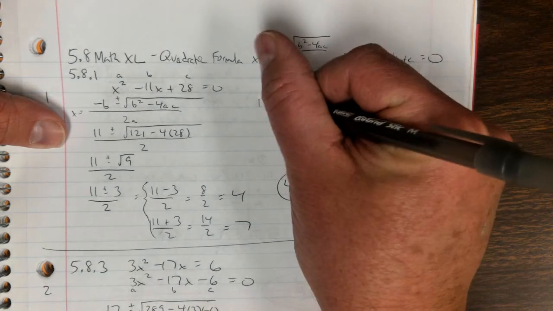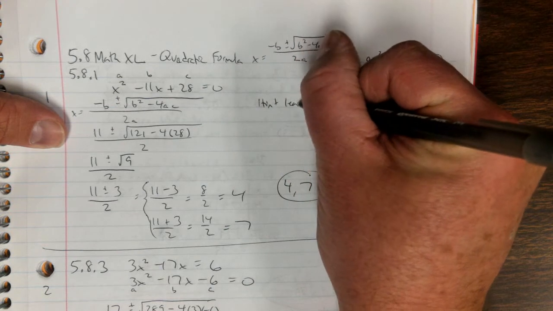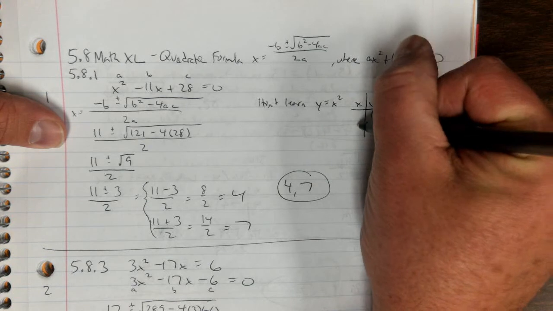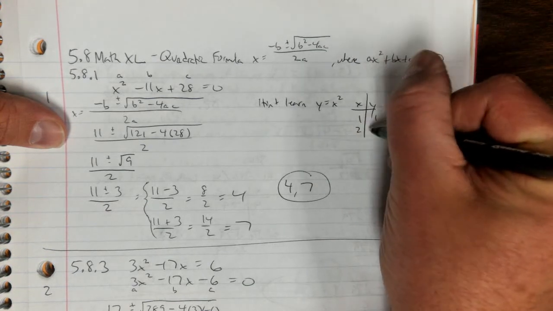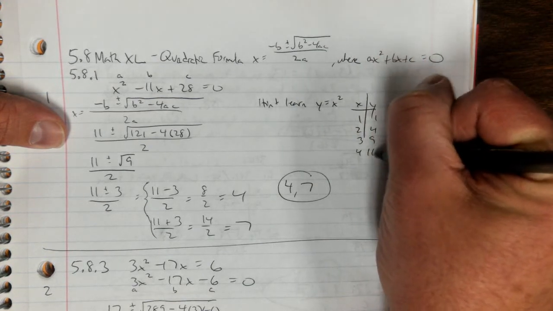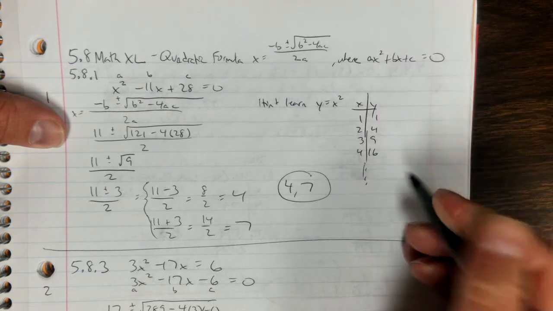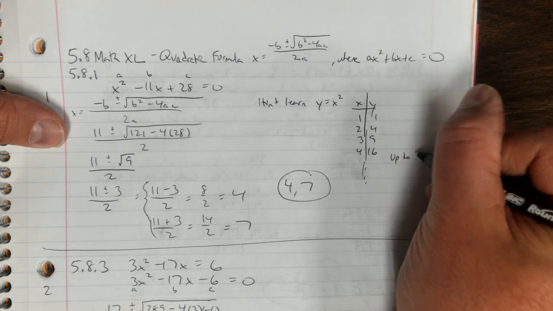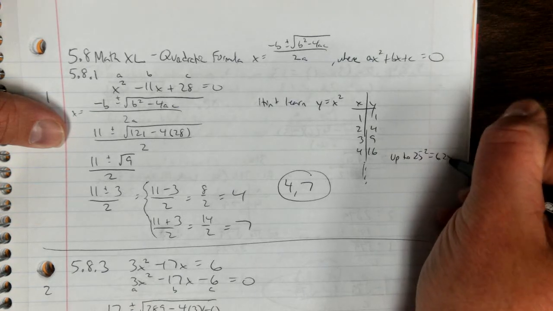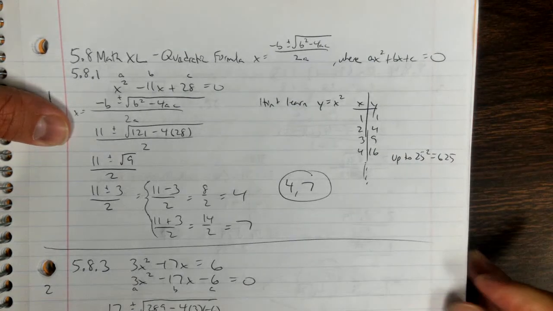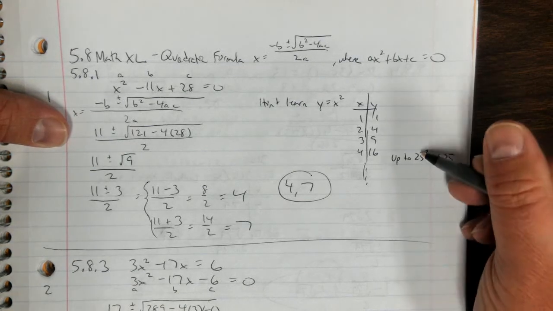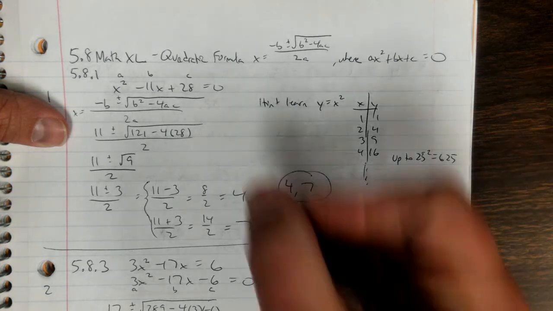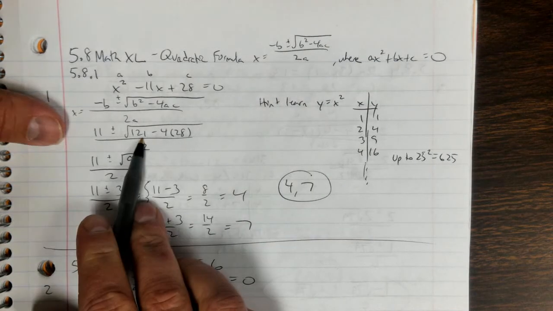Remember, a hint would be learn y equals x squared: 1, 1, 2, 4, 3, 9, 4, 16, etc. When I was in school, we had to learn up to 25 squared, which is 625. That's what we had to do when I was in school. We had to do that mentally without a calculator. That's just going to speed things up quite a bit.